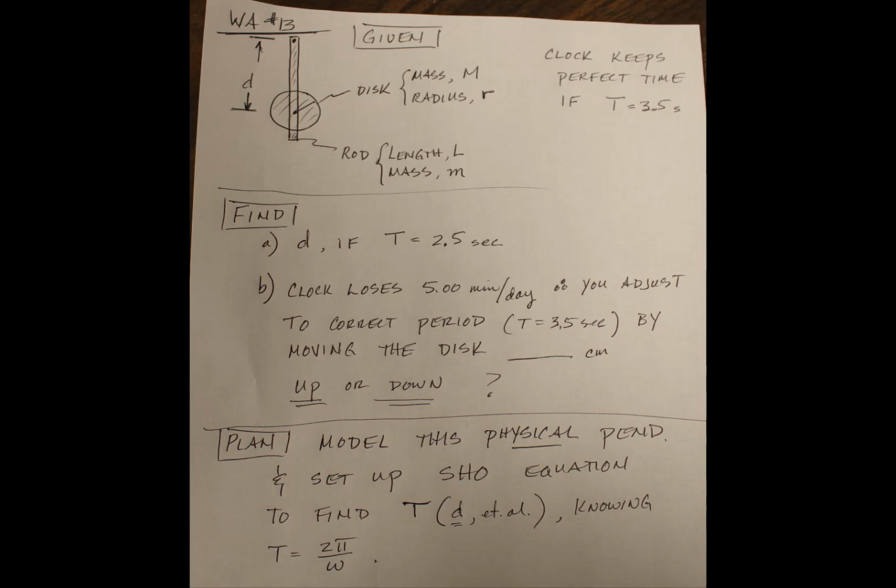So for part A, you're supposed to find the distance d if the period is this 2.5 seconds, if the clock is off. And then for part B, you have to adjust where the disc is to get the clock corrected. So model the physical pendulum and set up the simple harmonic oscillator equation from which you can read the angular frequency, omega. And then we know that the period is 2 pi divided by omega. That will be the key.